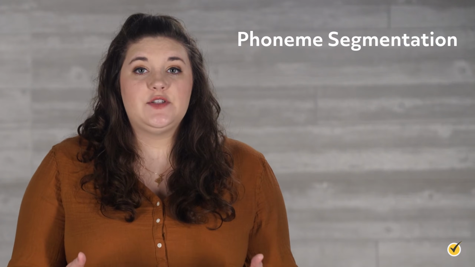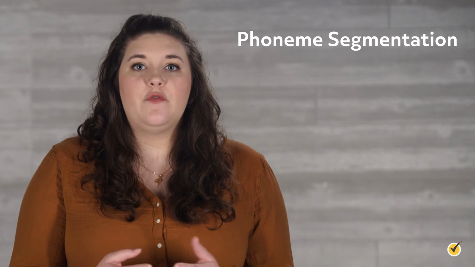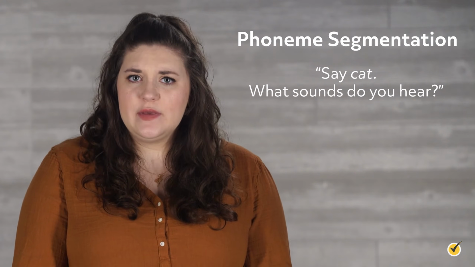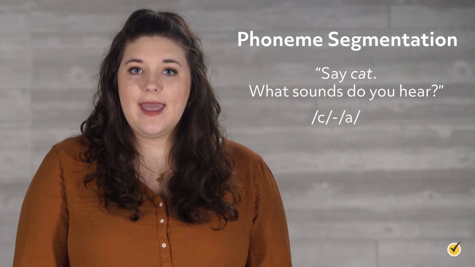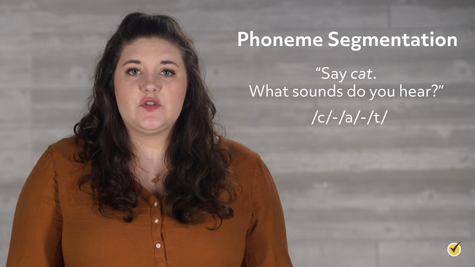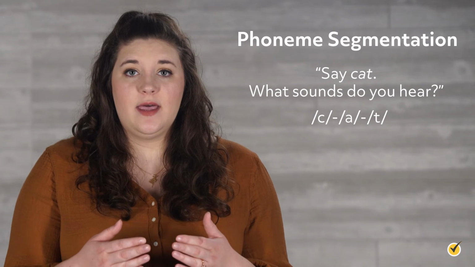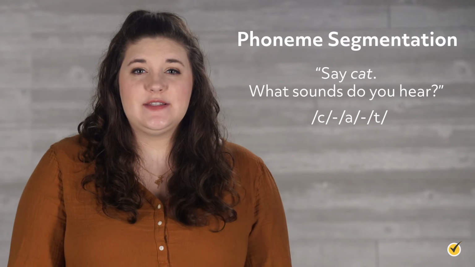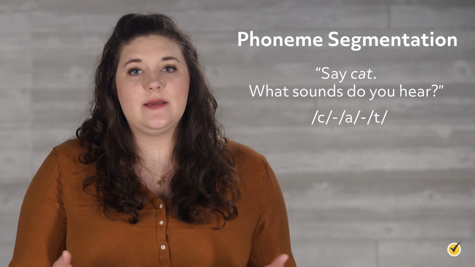Phoneme segmentation involves breaking apart a whole word into individual phonemes. A teacher may give each student a rubber band and guide them through the following sequence. Say, cat. What sounds do you hear? K, a, t. Students will stretch the rubber band as they say k, a, t, representing how a whole word can be stretched into its individual phonemes.